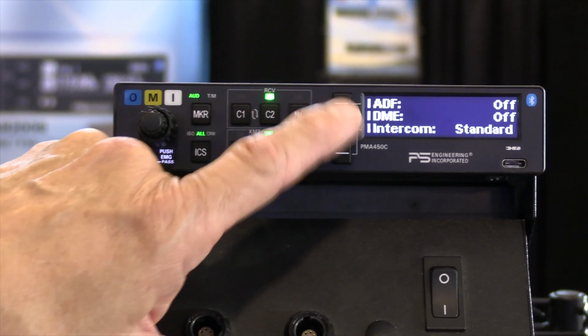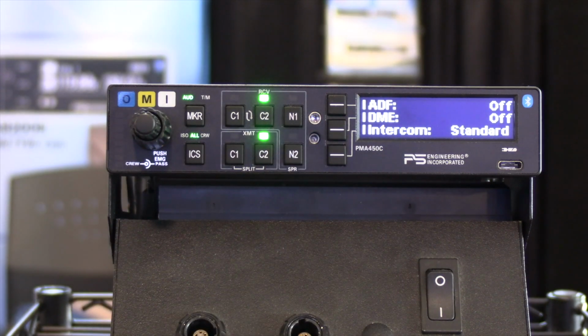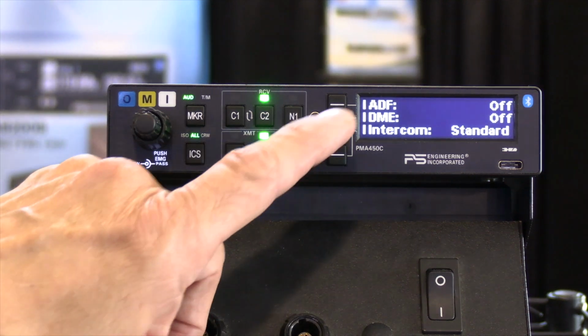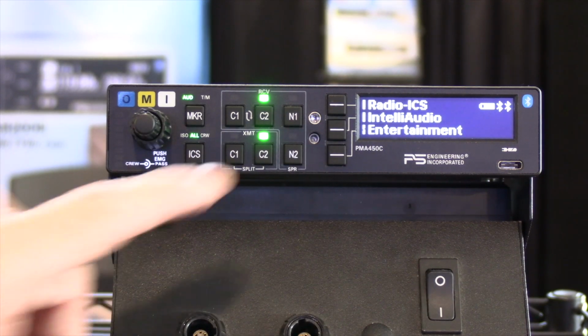The radio allows you to either connect your ADF or DME, but if you don't have either one of those, you can actually rename these up to 9 alphanumeric characters.